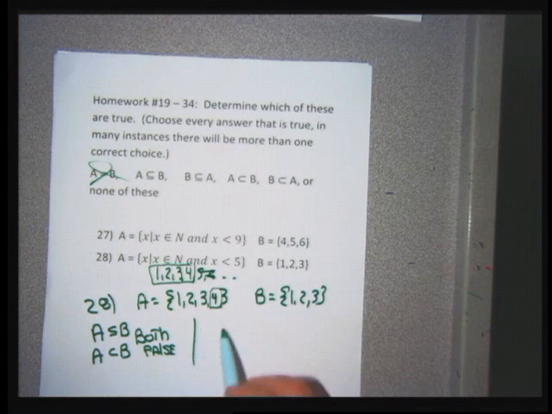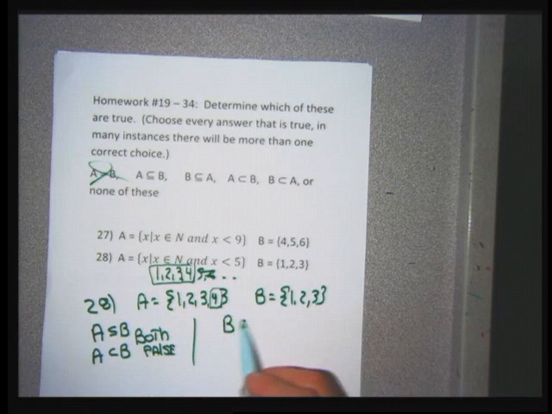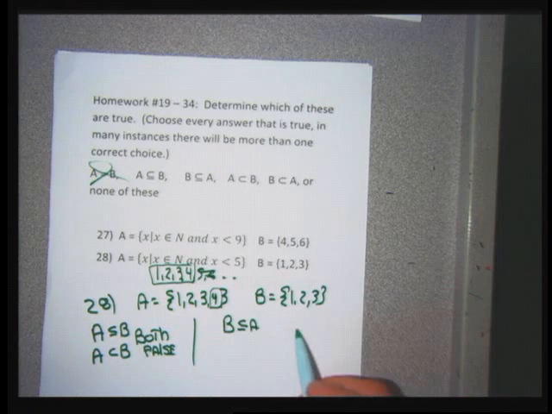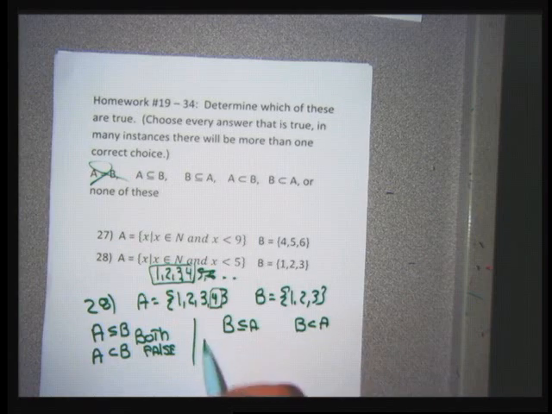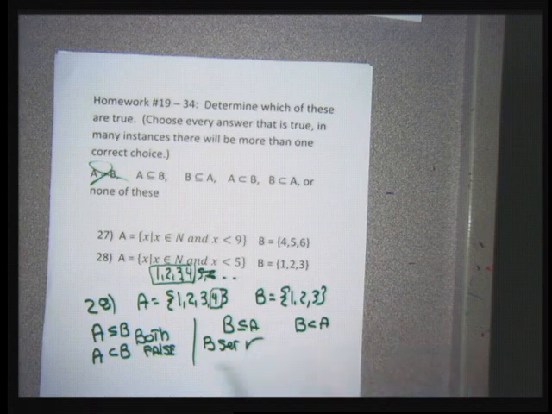The two that are going to be true are B is a subset of A and B is a proper subset of A. For B to be a subset of A, B has to be a set. It's a set because it's in set braces.